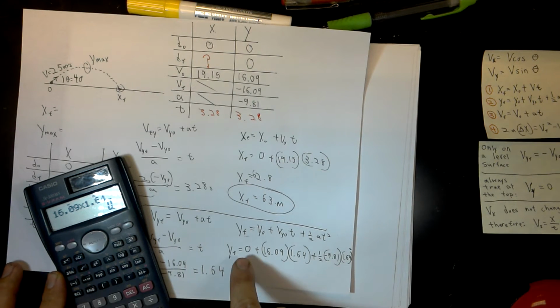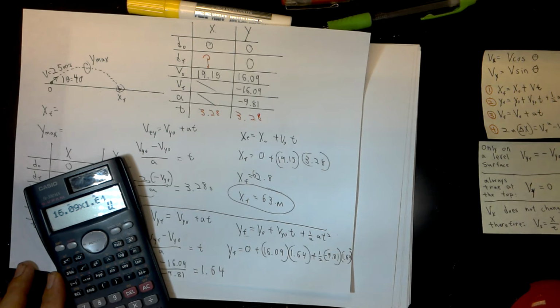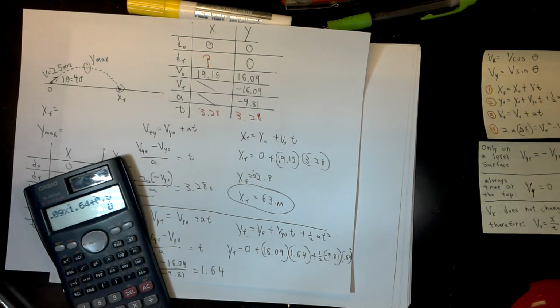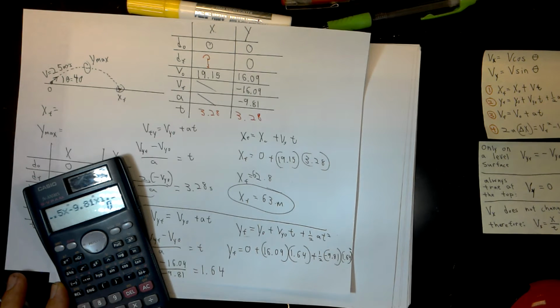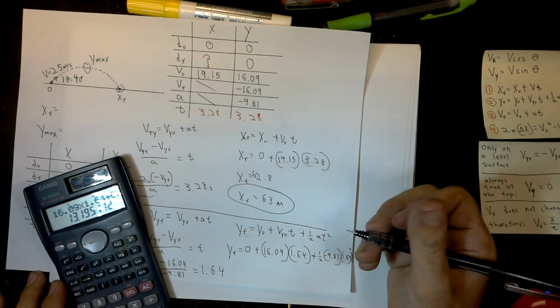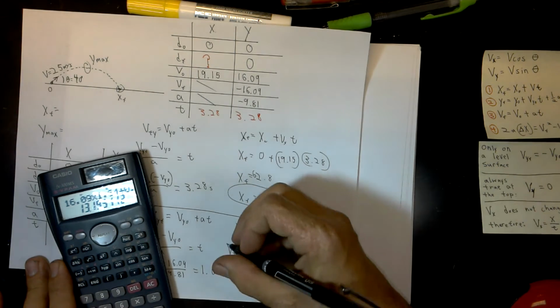I didn't worry about that 0 at the beginning. And also, on this calculator, if you put in 1/2 and you don't put it in parentheses, this calculator will make a boo-boo. And so I'm putting in 0.5. .19 meters.